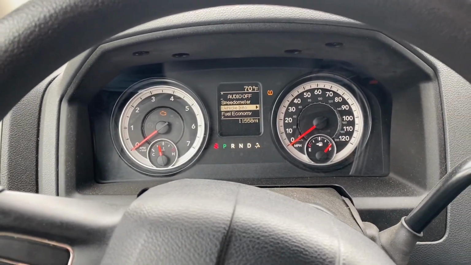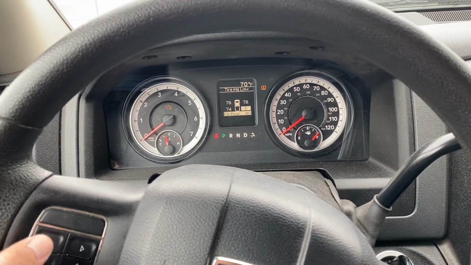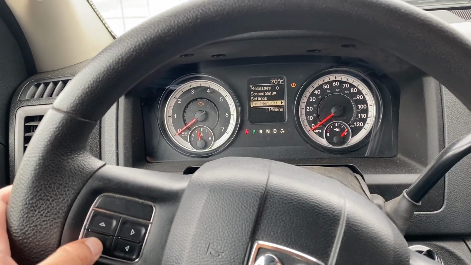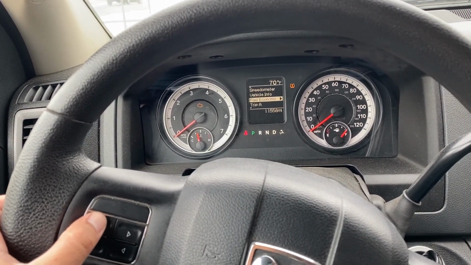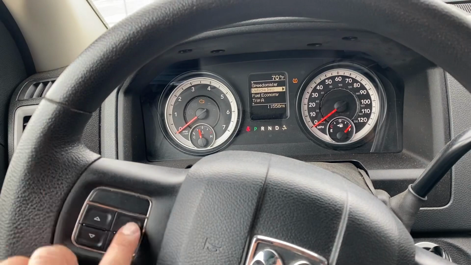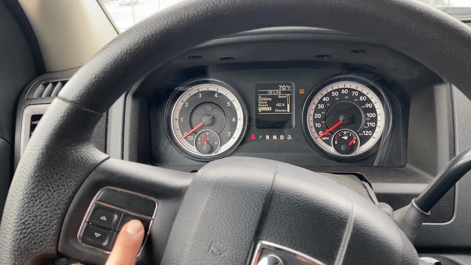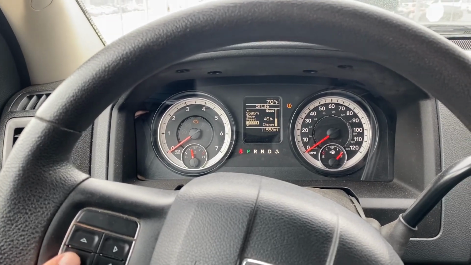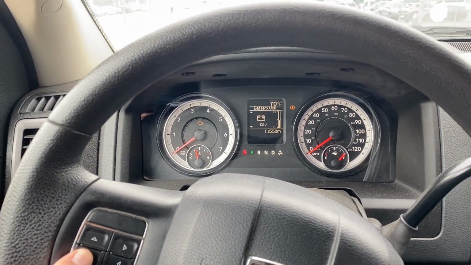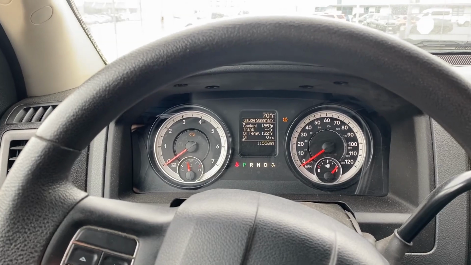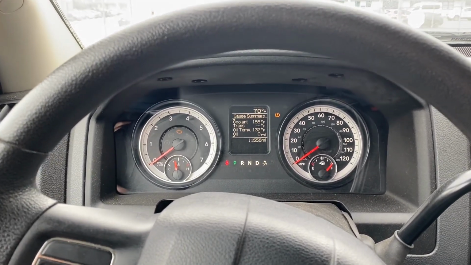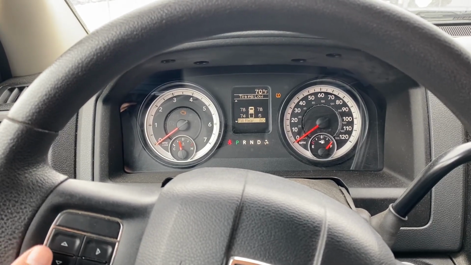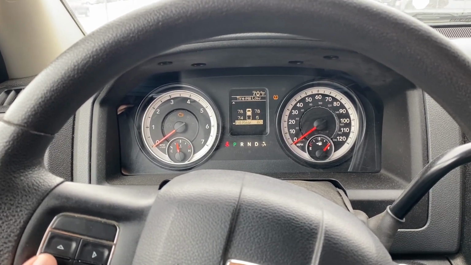And what you want to do is go to Vehicle Info. So you're going to scroll down using the left keypad. But go down into Vehicle Info, push this top arrow here, and then it's going to give you your oil life. It'll also give you other options on here, like your battery voltage, your coolant temperature, trans and oil temp, the idle and engine hours, and then your tire pressure.